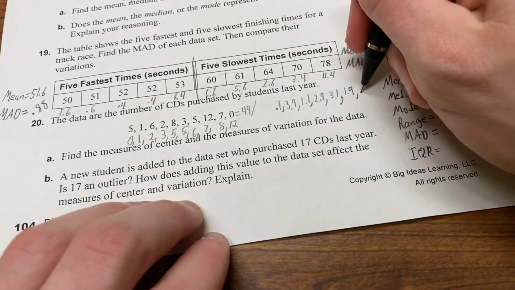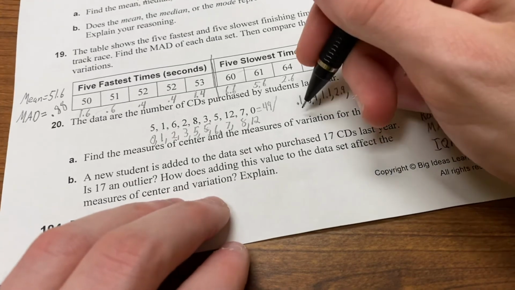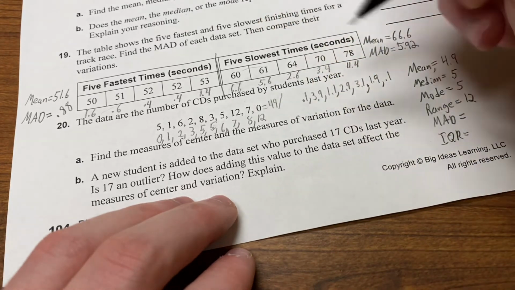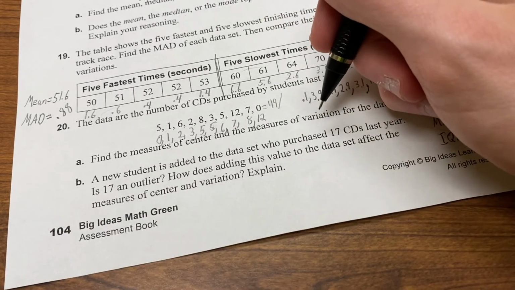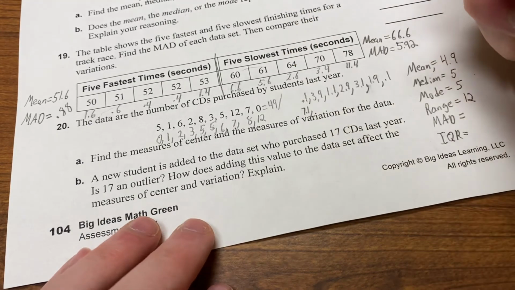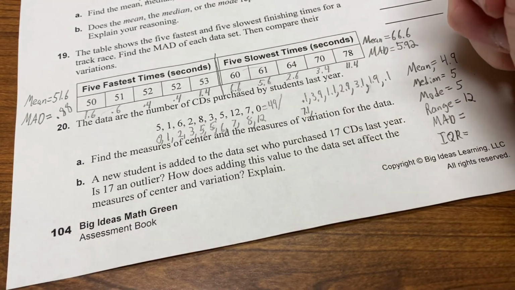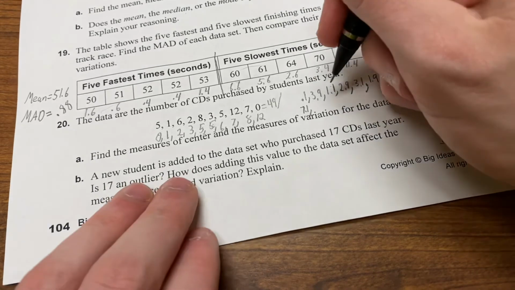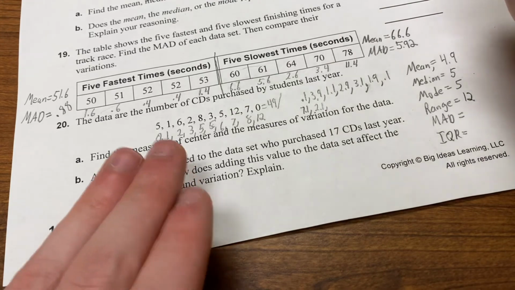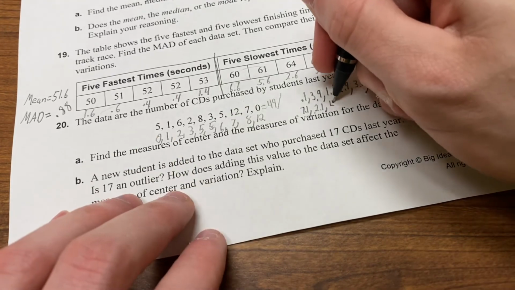Then I'm going to move down to here, since I'm running out of room. 12 minus 4.9 gives us 7.1. 7 minus 4.9 gives us 2.1. And then 4.9 minus 0 is just 4.9.